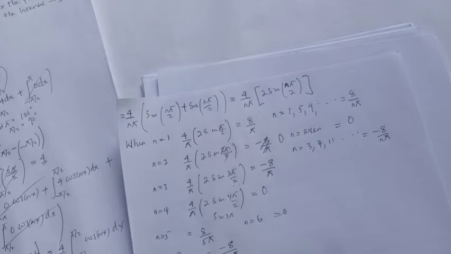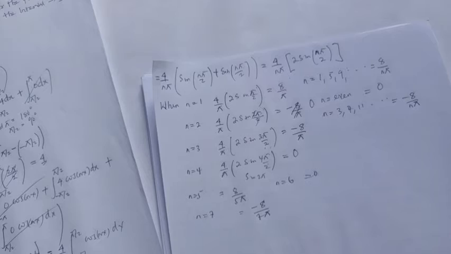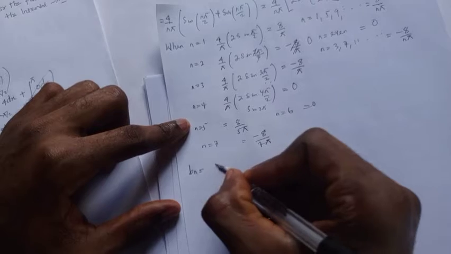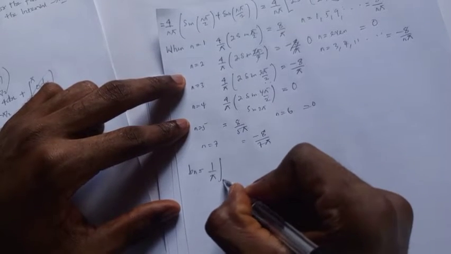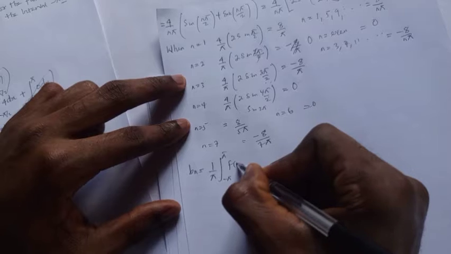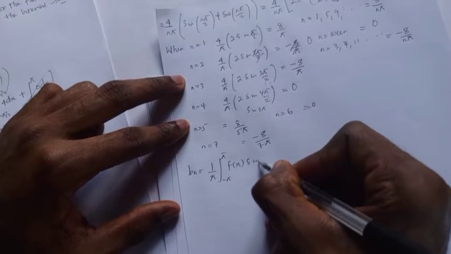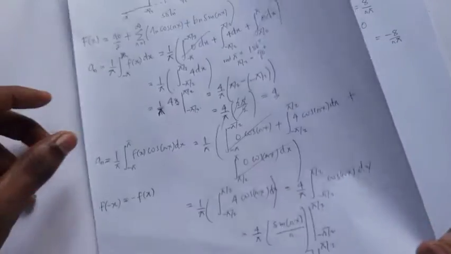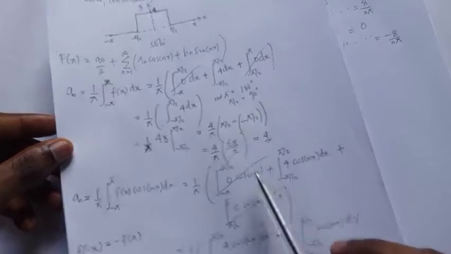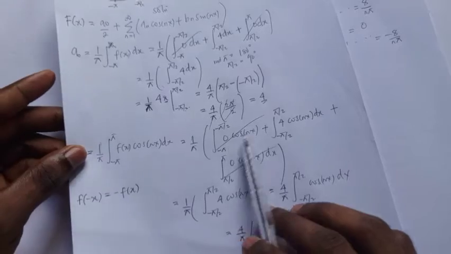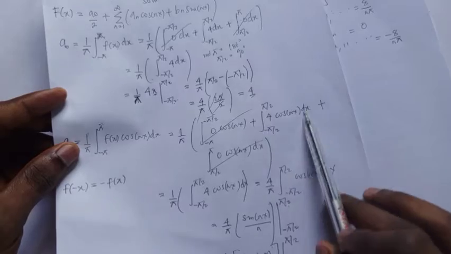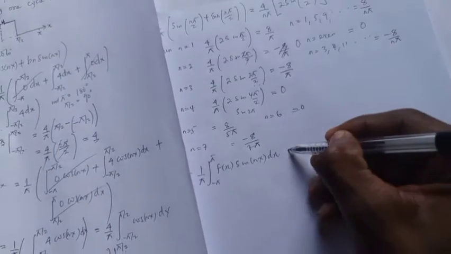So the next thing we are going to solve for is our bn. We know that our bn is equal to 1 over pi, the integral of minus pi to pi, f of x sine nx dx. So this is what we have. Just like we did for the cosine and for a naught, we're just going to plug all these values in. And we know that if we plug in all the values, what we have left is only this function. But let's do that.